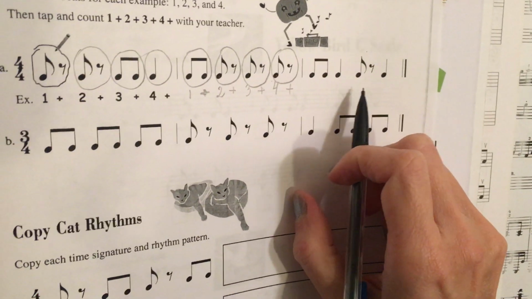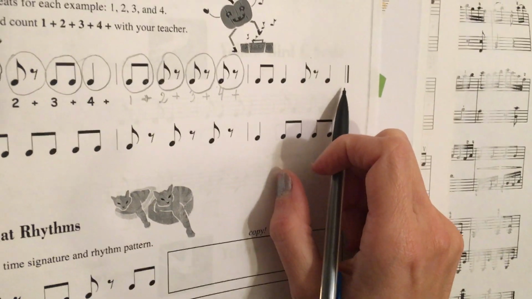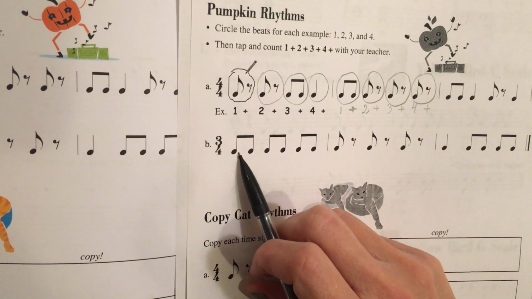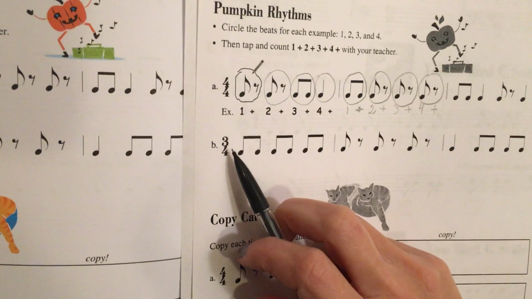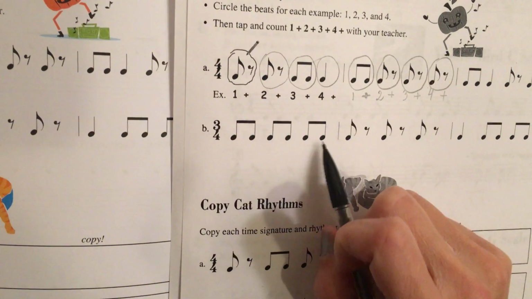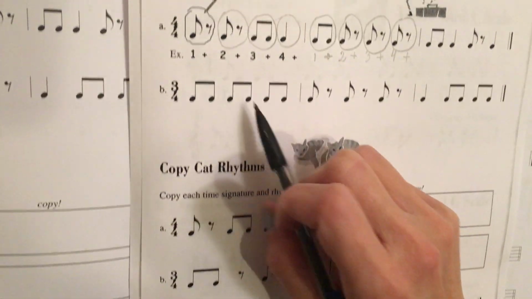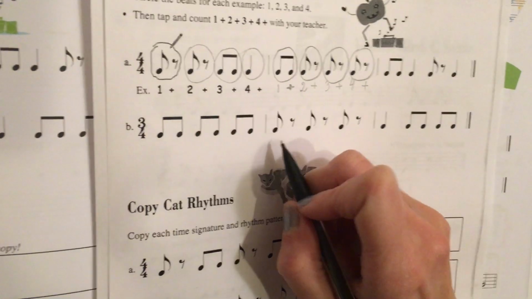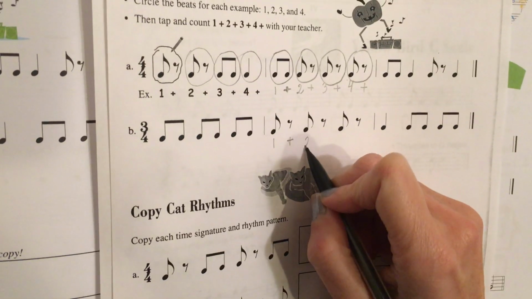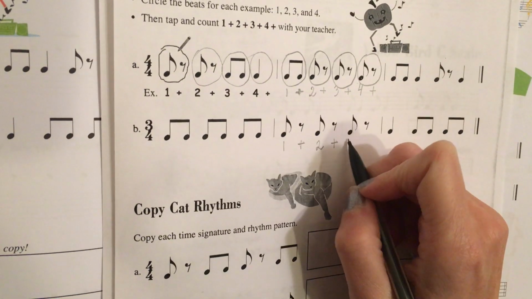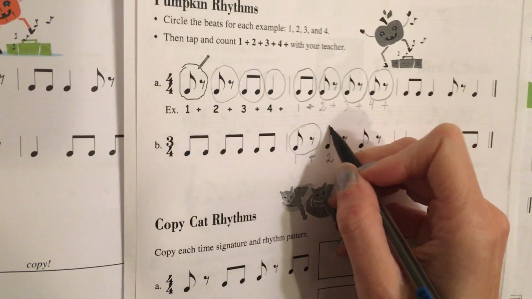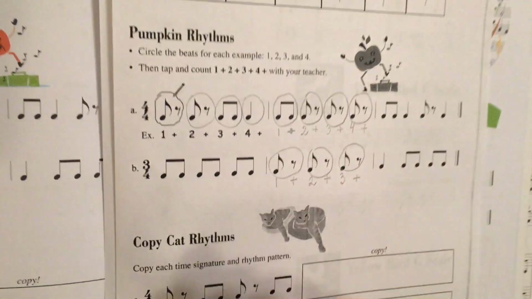So you'll just need to continue like that and see if you can finish this first line. And the same thing will happen here in the second line, line B. Just make sure you have 3 beats in every measure. Okay, so this one would probably be the easiest right here. So let's do maybe this measure together. Okay, so we'll say 1 and, right, 2 and, 3 and then we can circle. This is our full beat, so we have 3 beats in this measure.